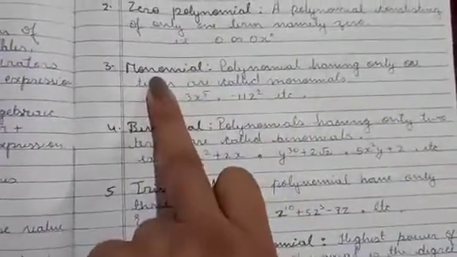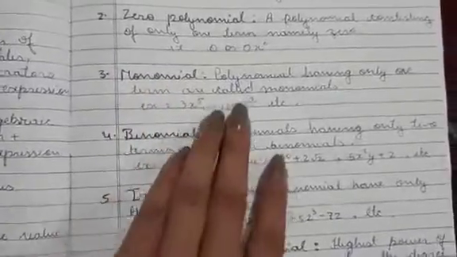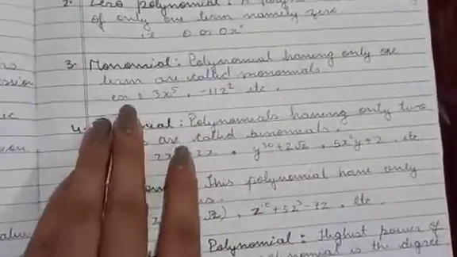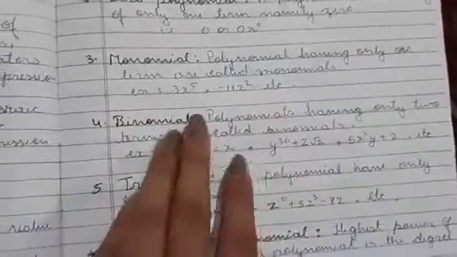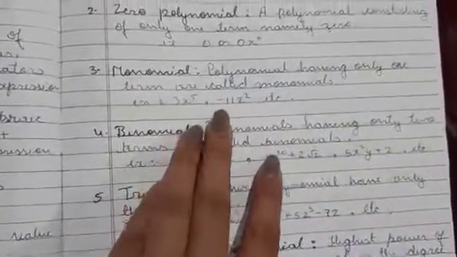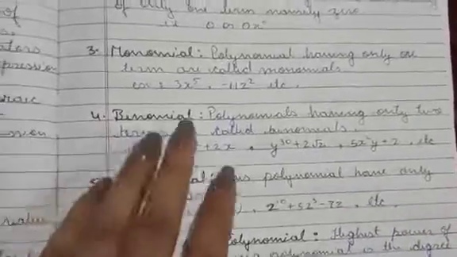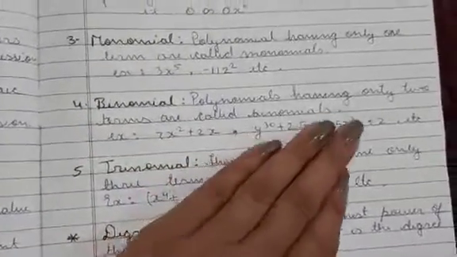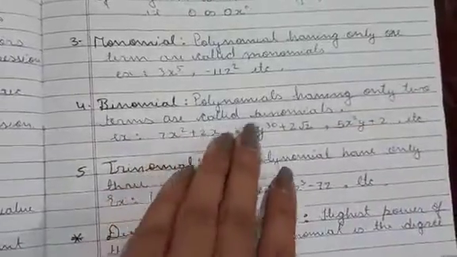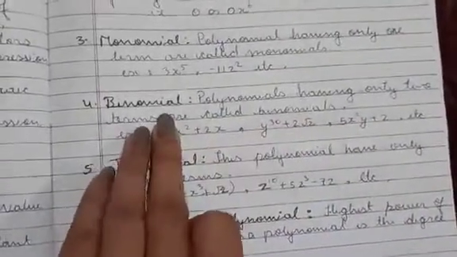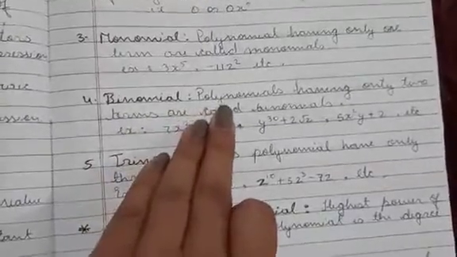Mono means single. Okay, monomials. A polynomial having only one term is called a monomial, like 3x to the power 5, minus 11z square and minus 2y cube. Okay, if a polynomial is having only one term, then it is termed as a monomial. Now binomial. A polynomial having only two terms is called a binomial. Bi means two, nomials means terms.